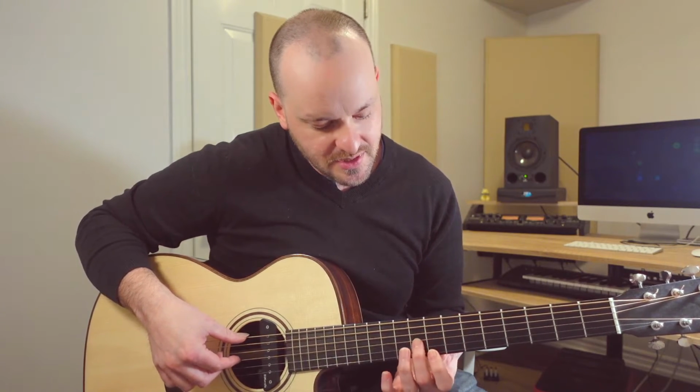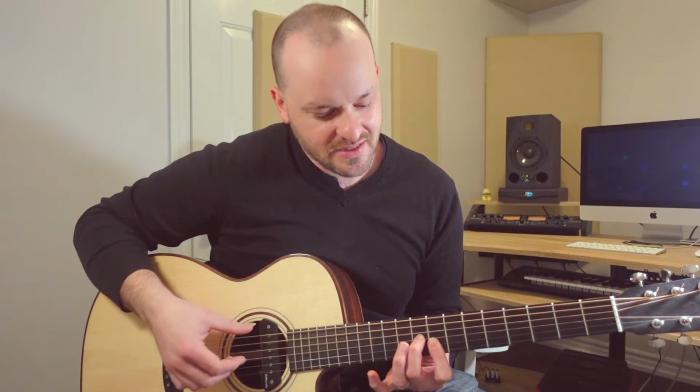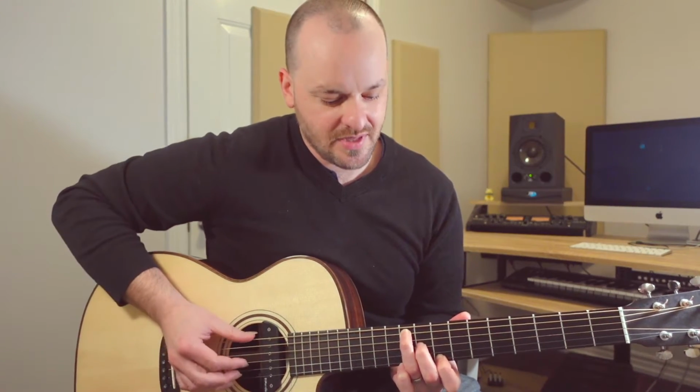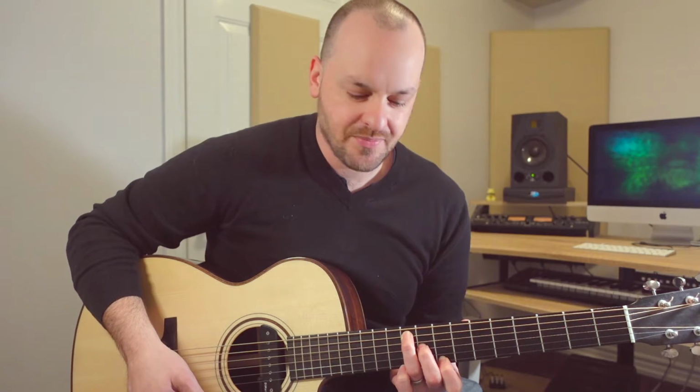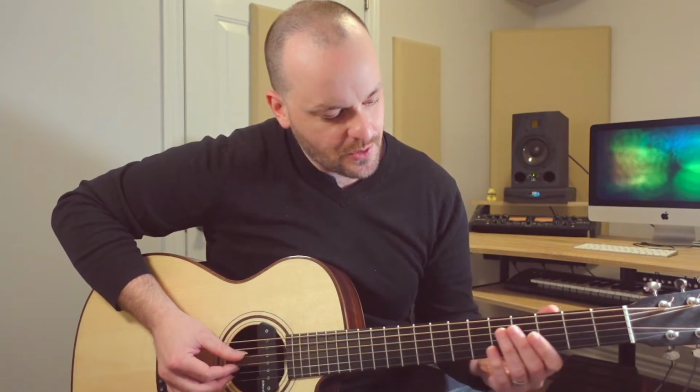Okay, so we can do this with any triad. Let's do another one. We'll do C up here. We'll stick with C. E, G, C, all within one octave. I'll take the middle note. In this case, it's a G. Drop it down an octave. All right, again, let's listen to them side by side. And okay, we can do this with minor, and we'll do that later too.